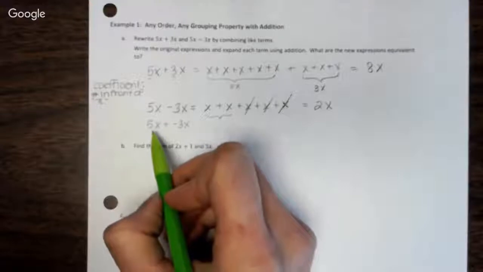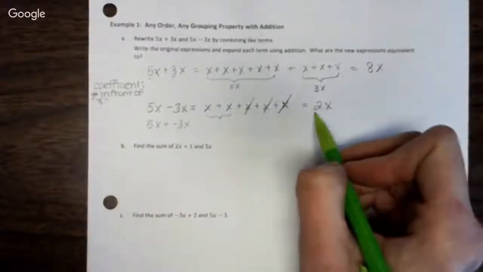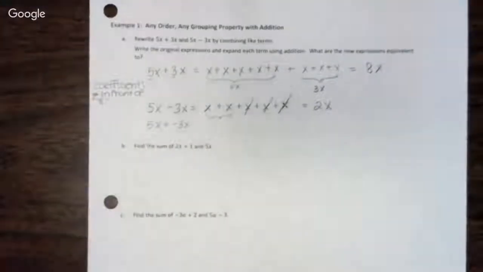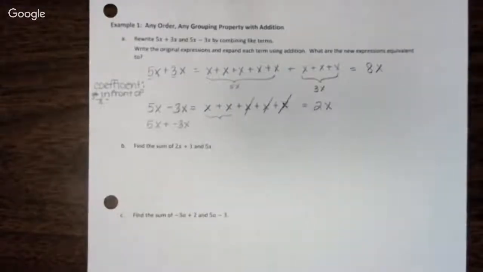Follow your rules for adding coefficients. 5 plus negative 3 gives us 2. So you can do that without expanding like we just did here. So let's look at the next one.